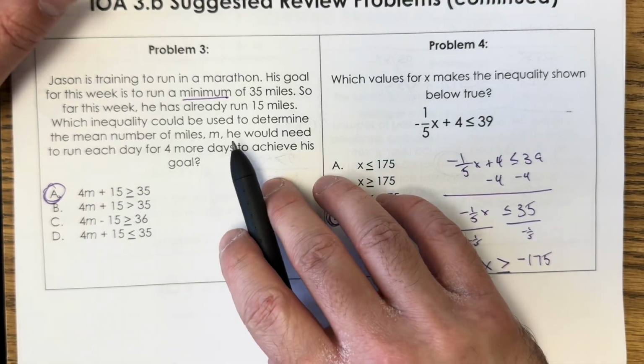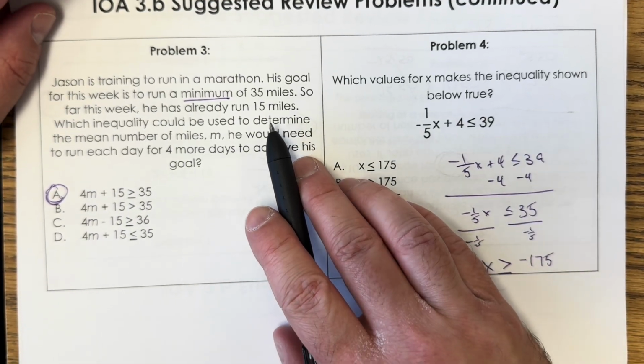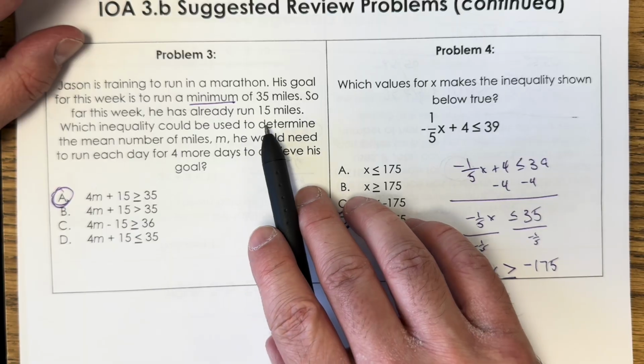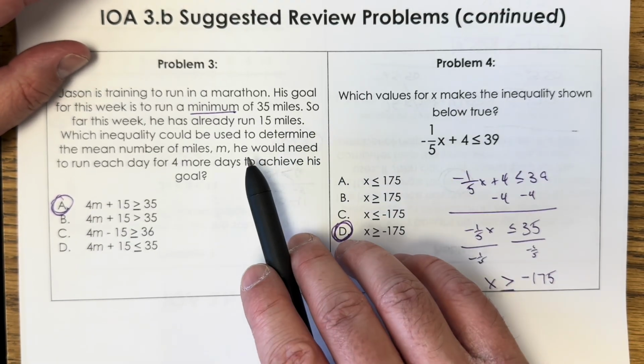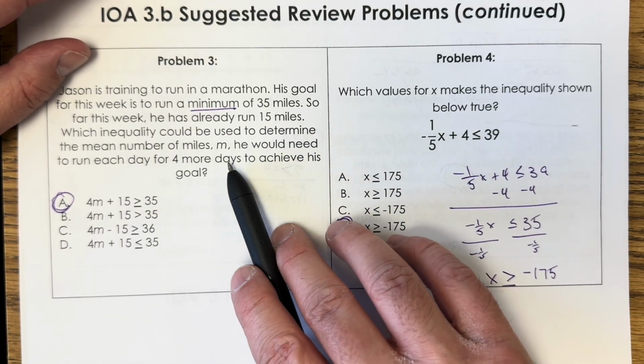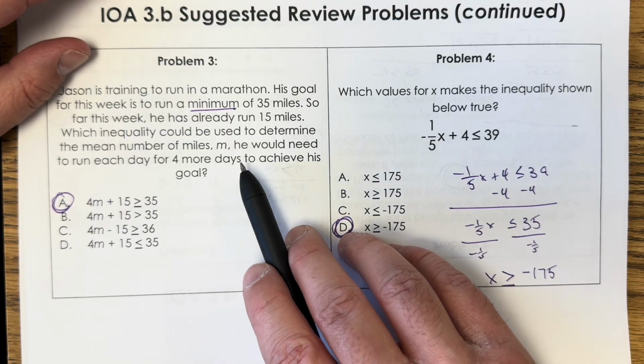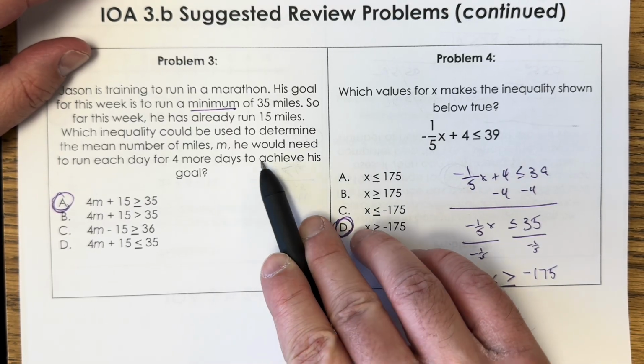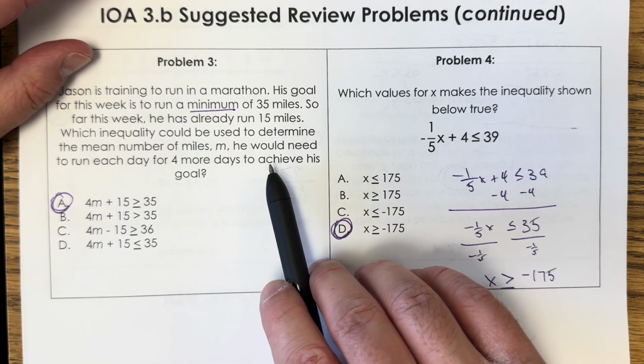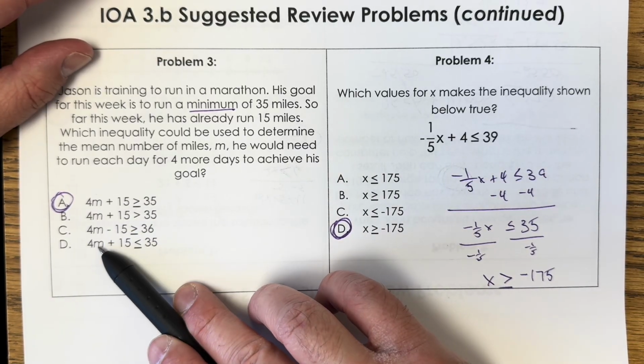Jason is training for a marathon. His goal is to run a minimum of 35 miles. So far he already ran 15 miles, so he needs 4 more days. He's going to run for 4 more days worth of running to achieve the goal. So they all have 4M, so we know that the 4M has to happen.